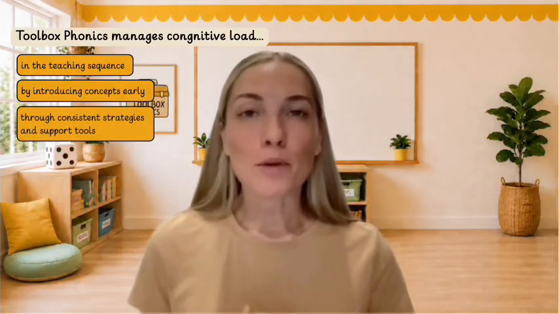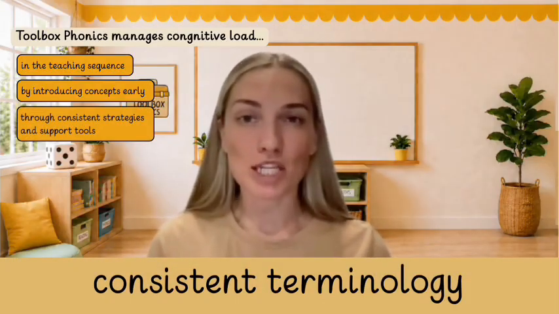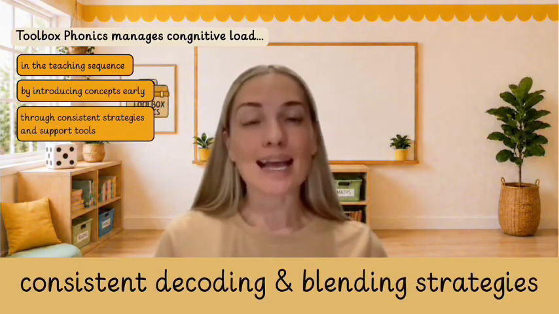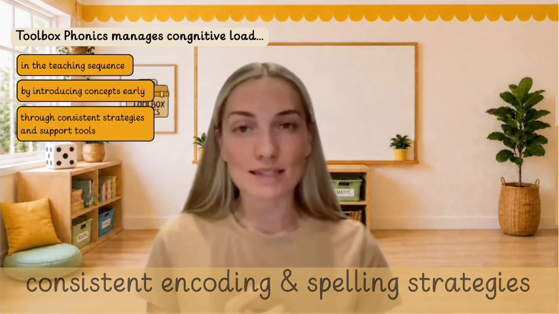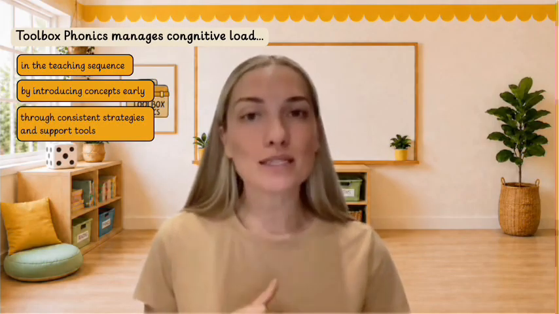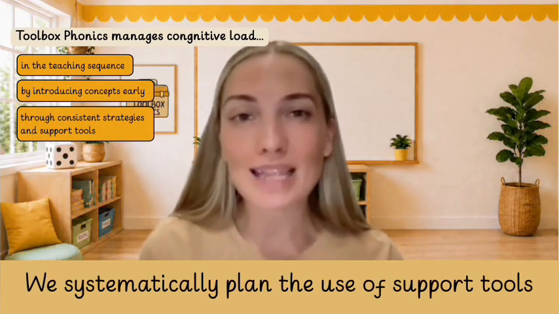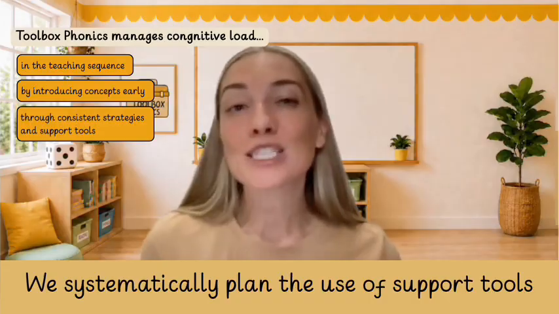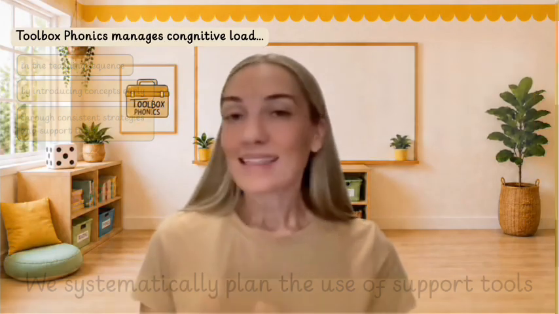Throughout the entire program, we consistently use the same terminology, the same decoding and blending strategies, and the same encoding and spelling strategies. This means that as children progress through the phases and begin tackling more challenging words, they continue to be supported by familiar underlying strategies. We even plan for games early in the program to playfully incorporate support tools such as sound mats. The game itself could work just as easily using letter cards, but by using an enlarged sound mat instead, you're simultaneously teaching children how to use that support tool.